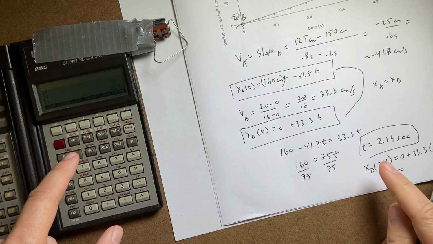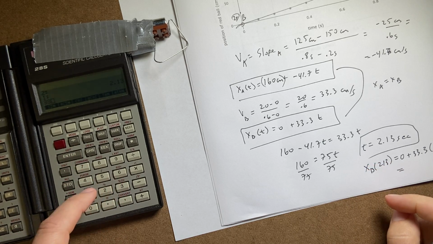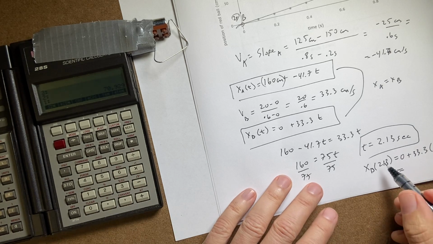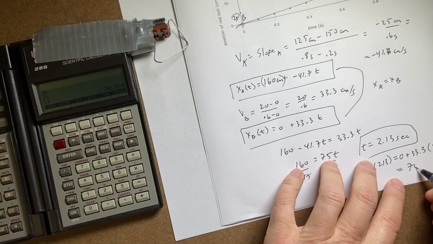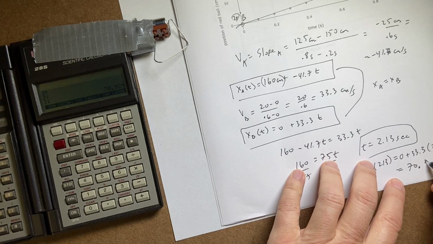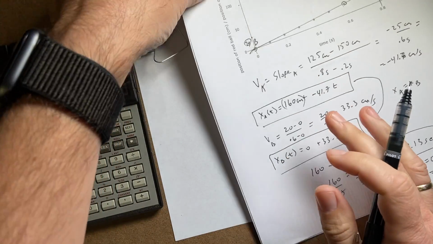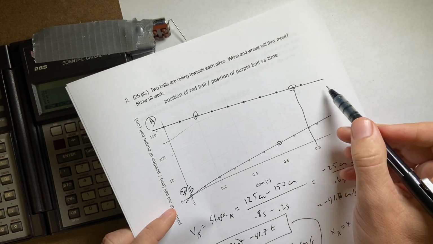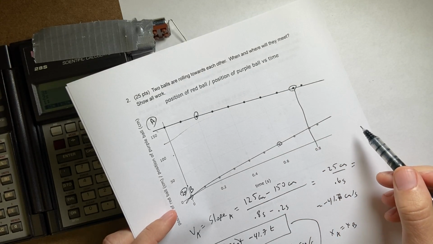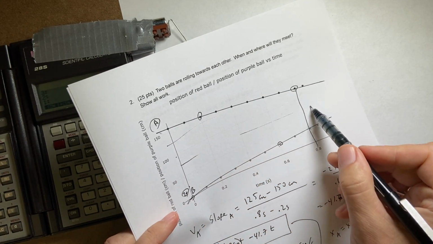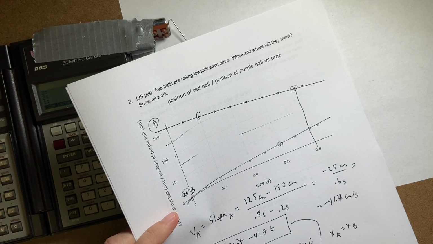2.13 enter 33.3 times. I get 70.9 centimeters. That's where. If you were to take these two lines and keep drawing them until they got to the same point, they would meet right there in the middle probably.